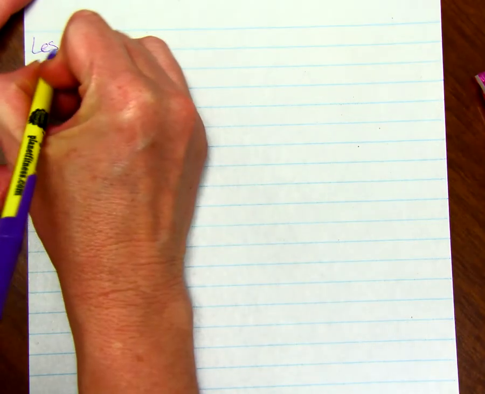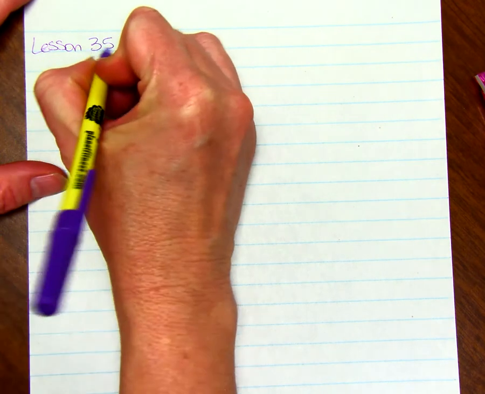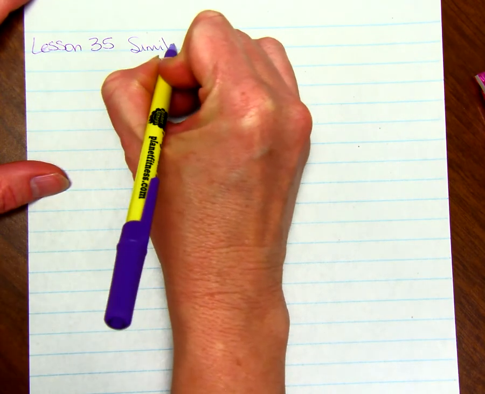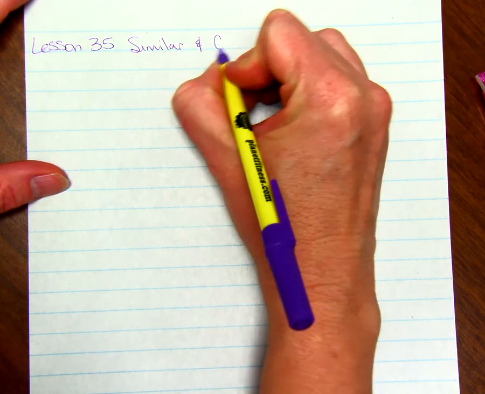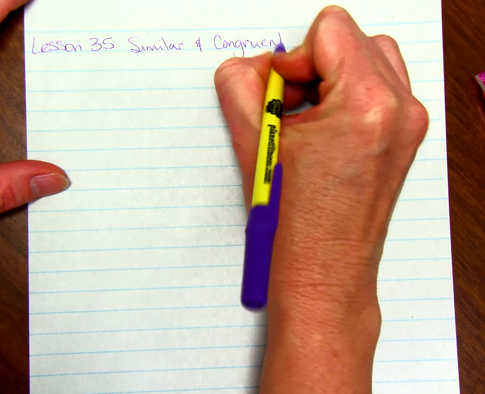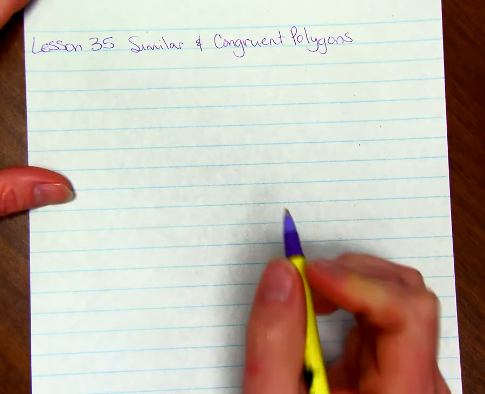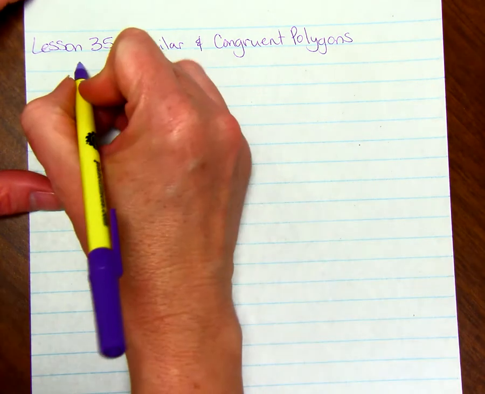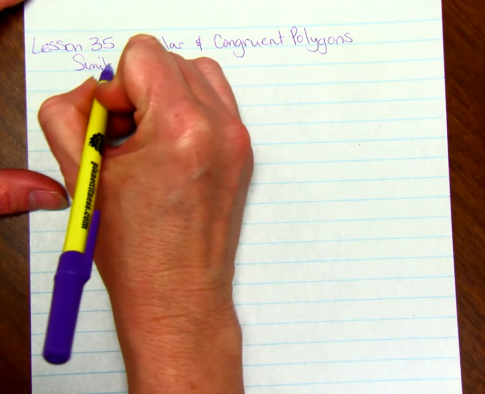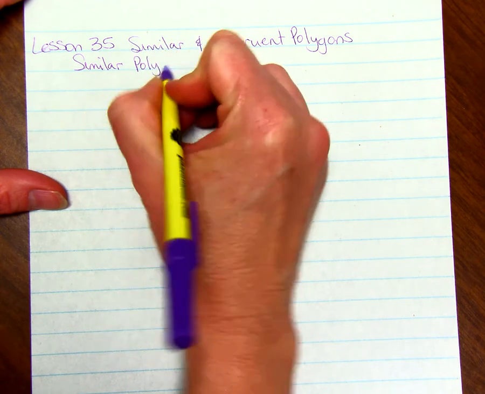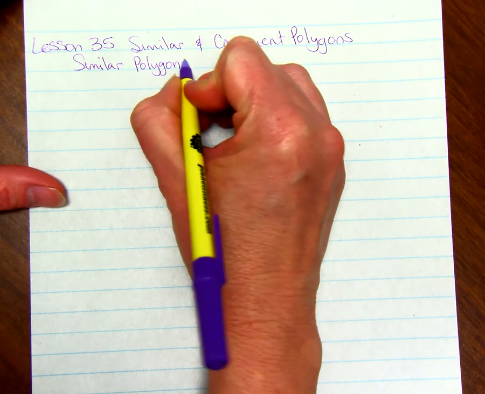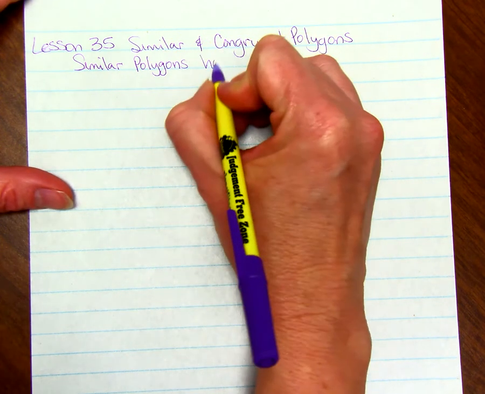Lesson 35, Similar and Congruent Polygons. So similar polygons have the same shape. They don't have to have the same size. They just have to have the same shape.